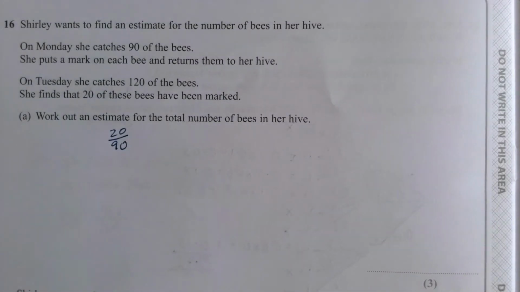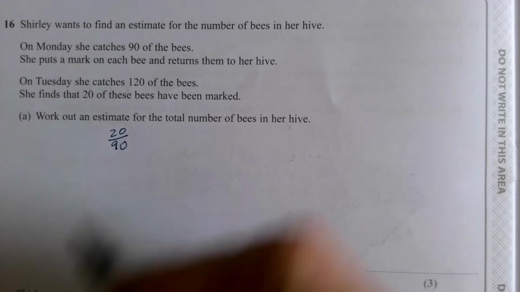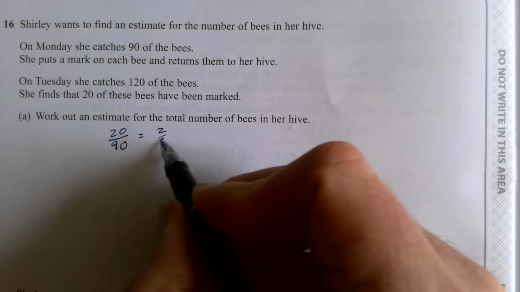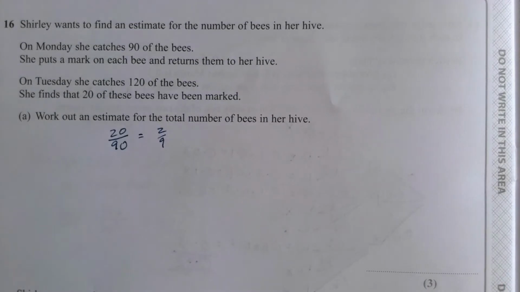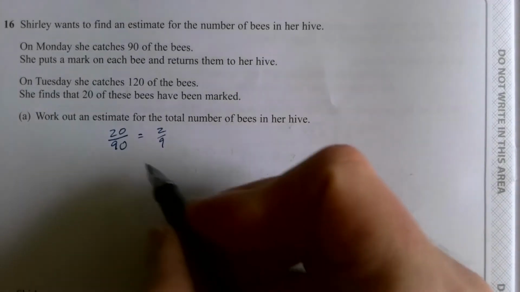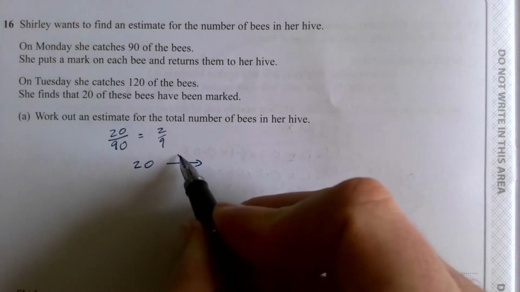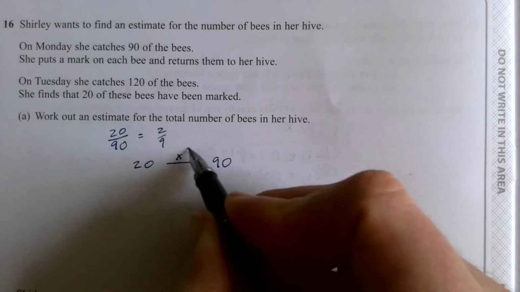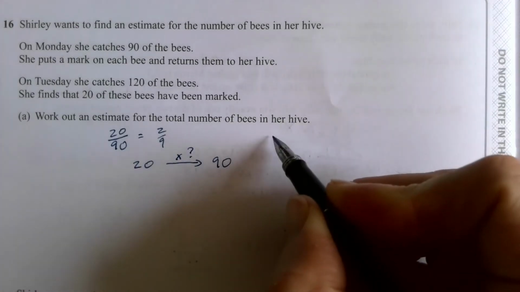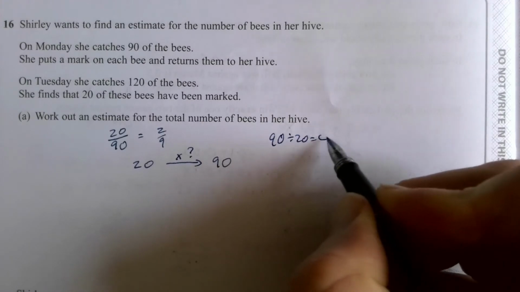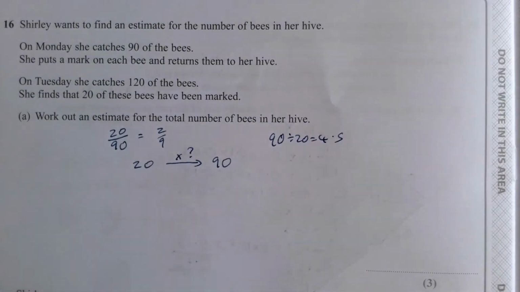So if I were to make that into a fraction that would be 2/9, wouldn't it? Another way of thinking about it is, I had 20 before. What do I times it by to get 90? Well, 90 divided by 20 is 4.5, isn't it?